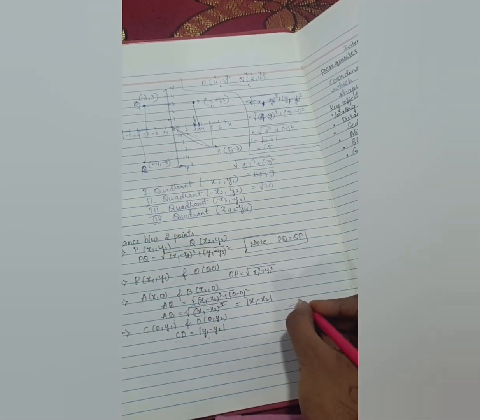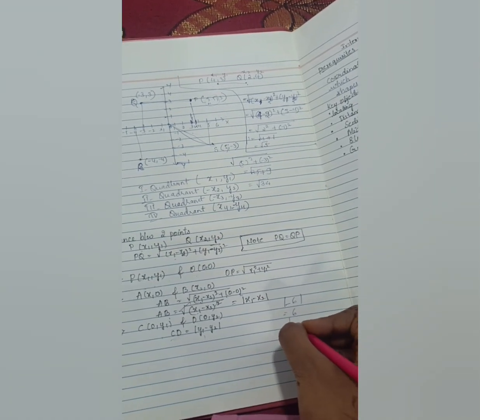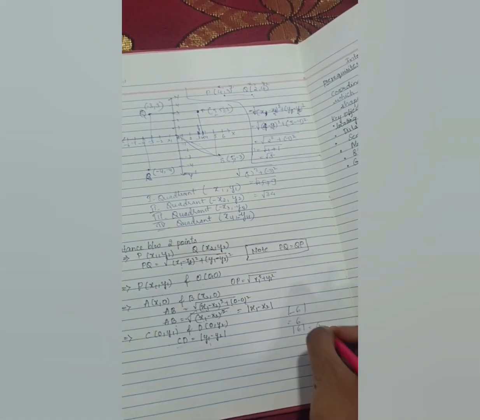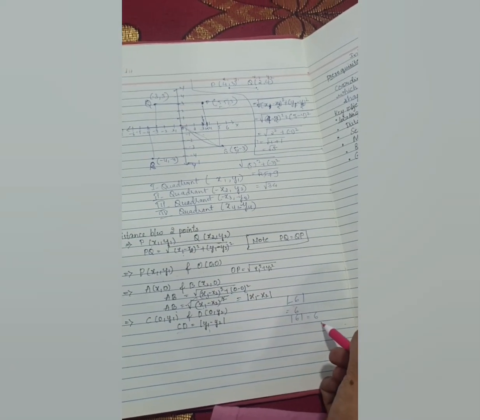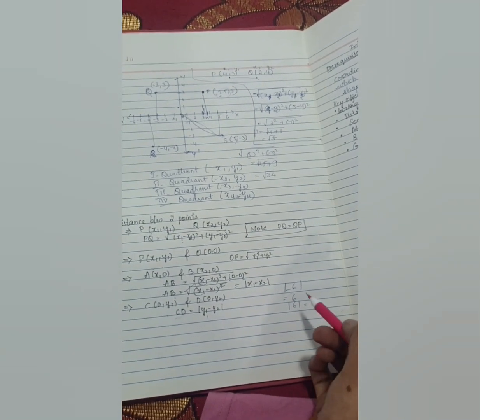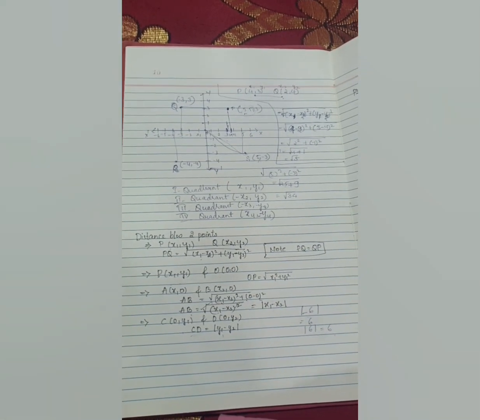Suppose modulus of minus 6 will be 6 and modulus of 6 will be 6. Even if it is minus 6, the answer will be 6. Even if it is plus 6, the answer will be 6. Okay, this is how the distance between 2 points is calculated.